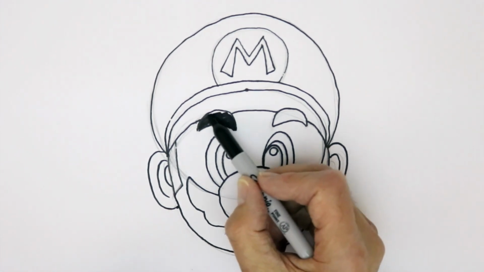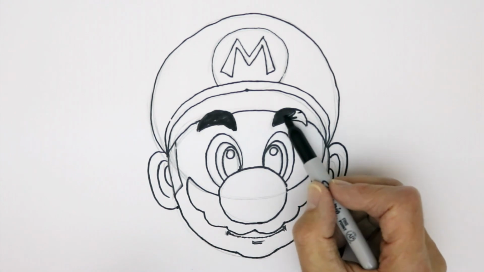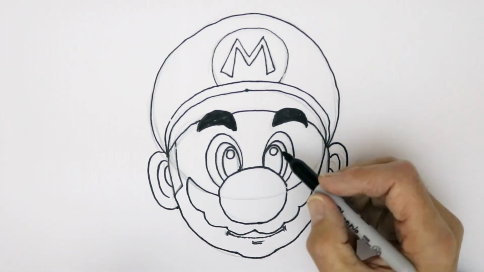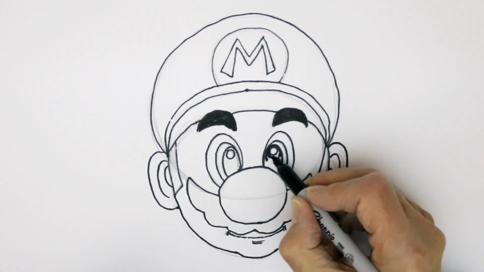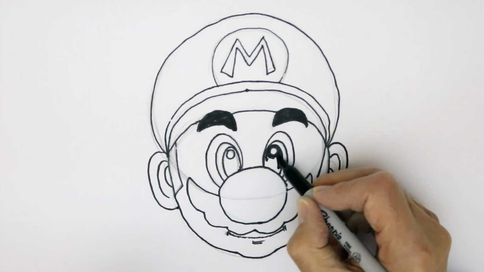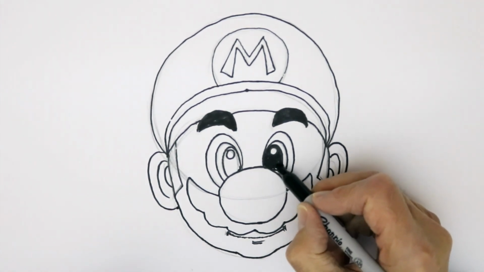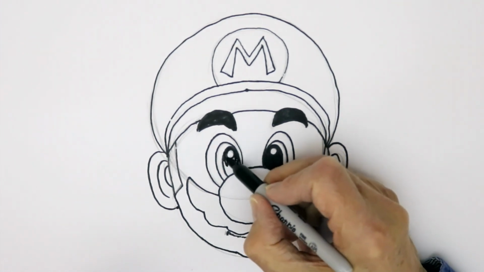There's one eyebrow. Another one. And the centre of the eye, remember, we're going to leave these two circles white, because that's the highlights, that's when the light's catching the eye. Makes it look quite sparkly. Like that. Okay.